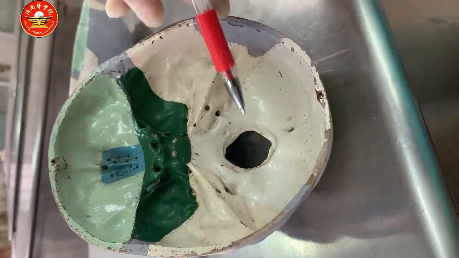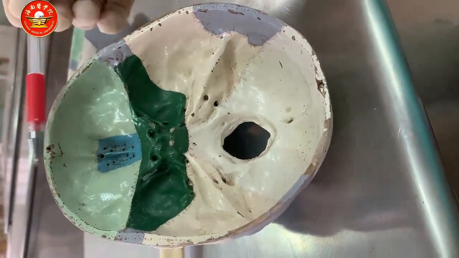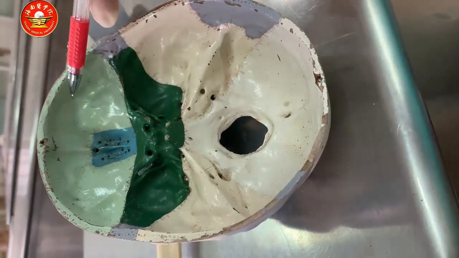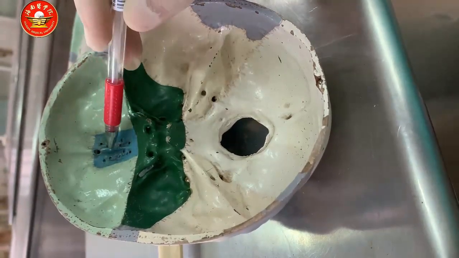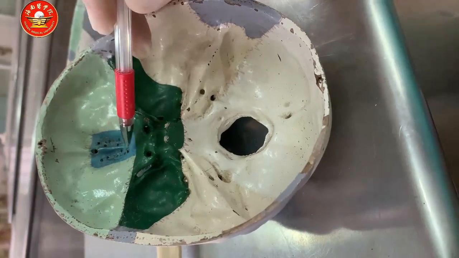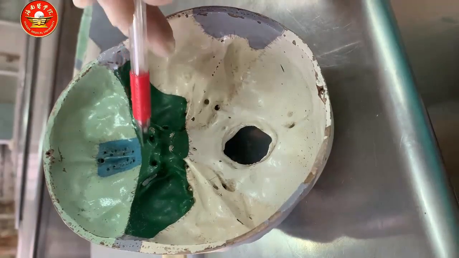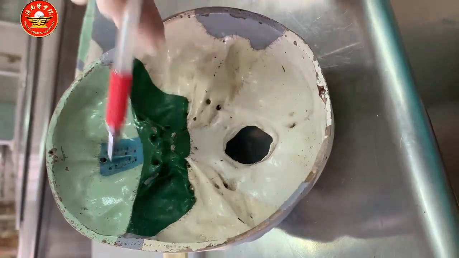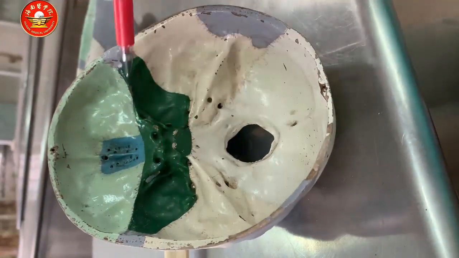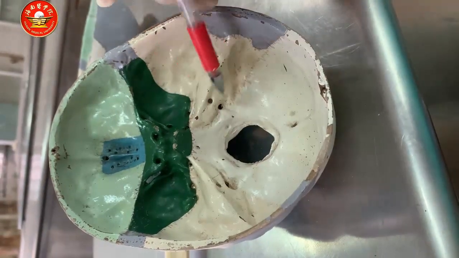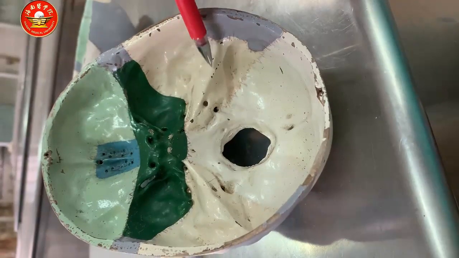So in the cranial cavity, after cutting the calvaria, when we look inside, frontally we can see the frontal bone, and then in the middle this blue color is representing the ethmoidal bone, and this green color is representing the sphenoidal bone. Sphenoidal bone is reaching from one side to the other side of the cranial cavity. And after that we can see the temporal bone, mainly the petrous part of the temporal bone.